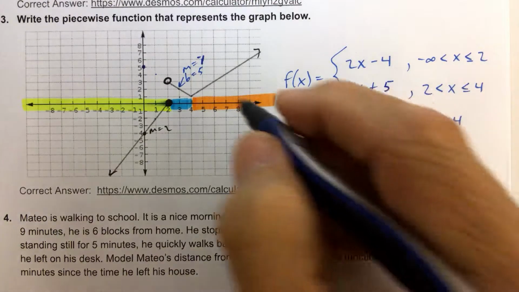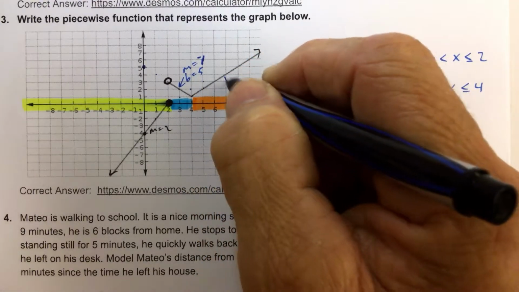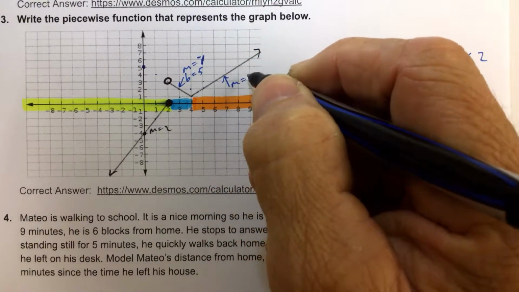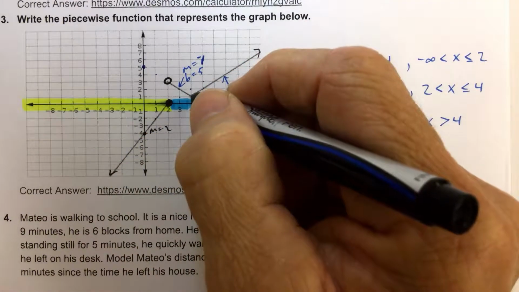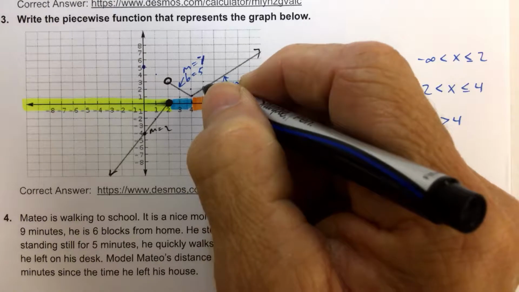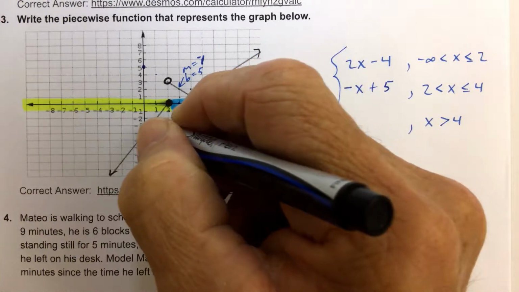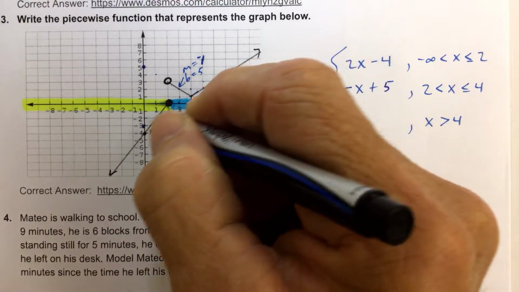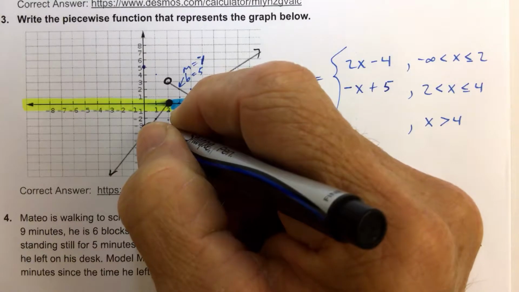And then finally we have this line here. This line has a slope of up 1 and over 1 as well. So the slope here is 1. Slope is negative 1, slope is 1, slope is 2. If it continued with the pattern, down 1, left 1, down 1, left 1, you would see that this line would cross the y-axis at negative 3.